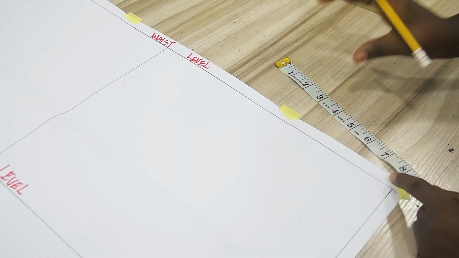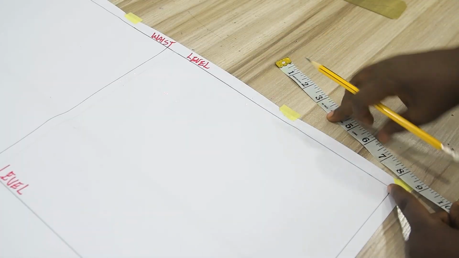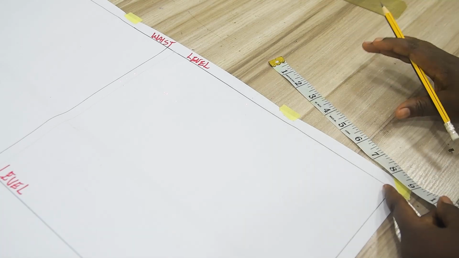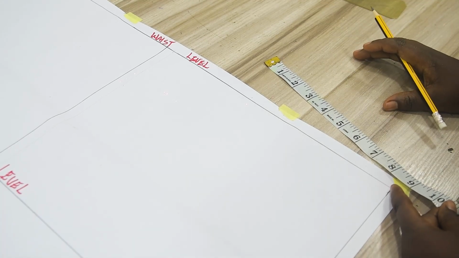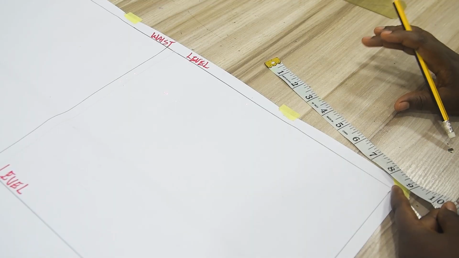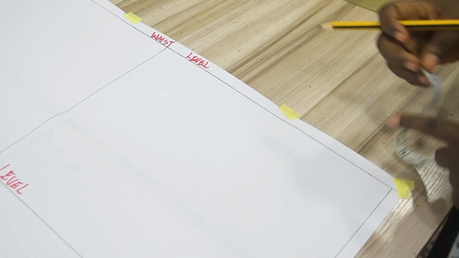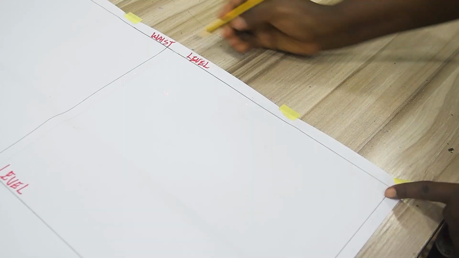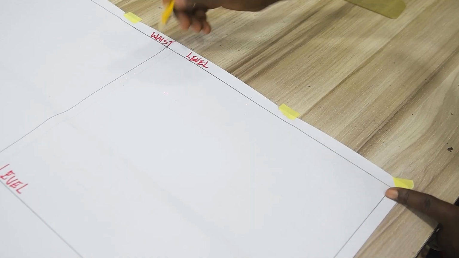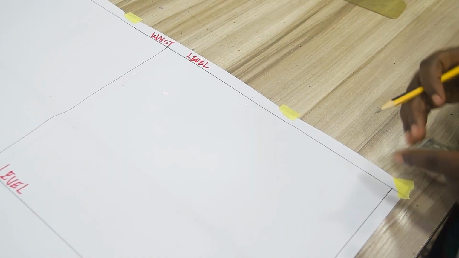The next step is to insert the waist circumference measurement on the waist level. The measurement I have for the waist circumference is 39 inches, which has to be divided by 4. 39 divided by 4 gives me 9.75. Now I'm going to insert this measurement from the hip measurement point I measured out, not from this side anymore.